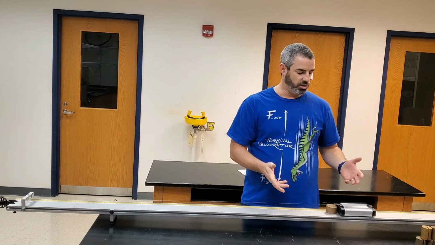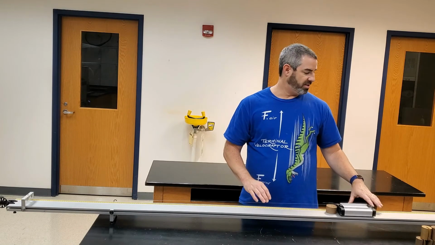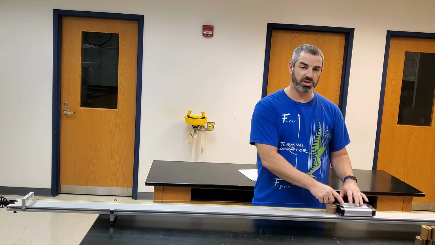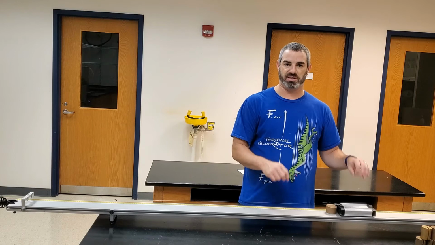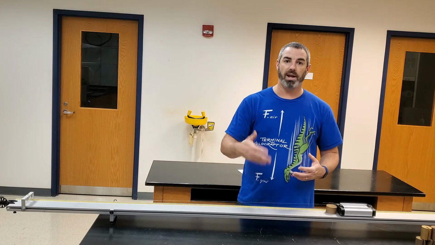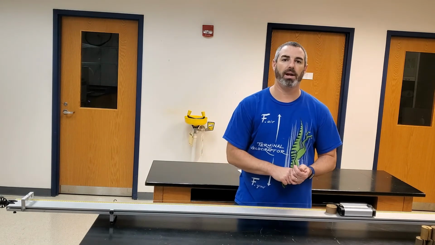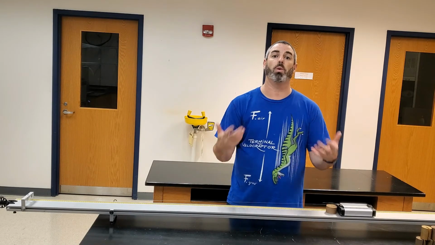So one thing that's always a question is, is there friction? Is there not friction? So what I have done in this situation is to help balance out friction. This ramp is set such that when I push this car towards the pulley at the end of the ramp, it moves at a constant speed. So that way I know that when the fishing line is pulled taut with the hanging weight off the end, that is the only force causing it to accelerate, which is what we're looking for. Okay, so some of the observations we can make.